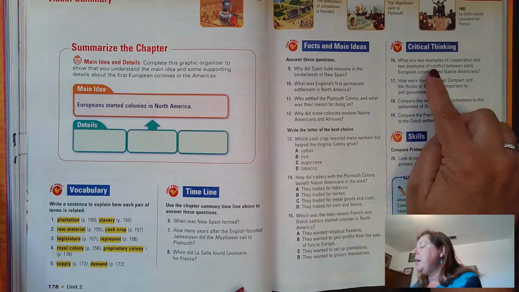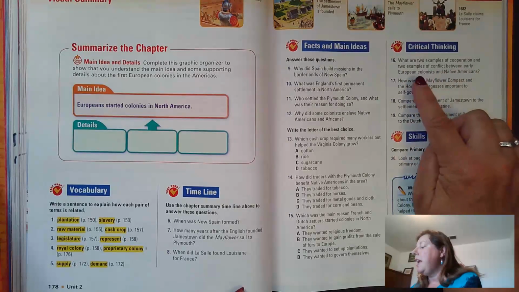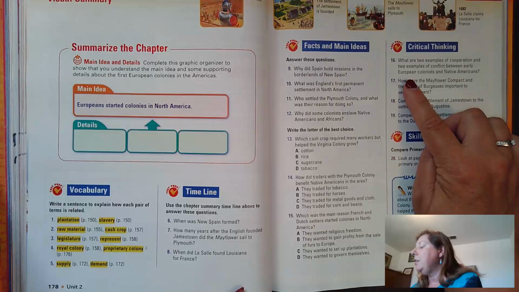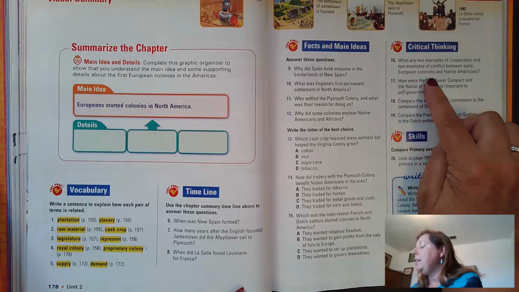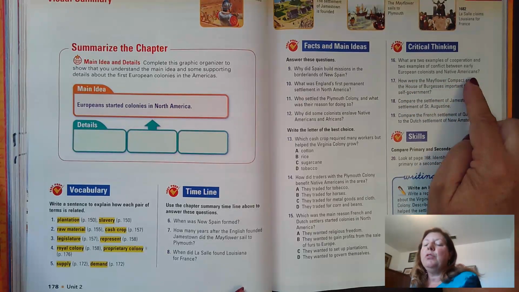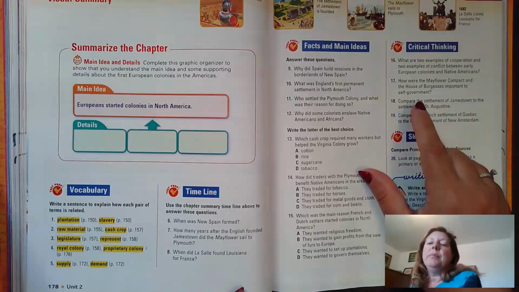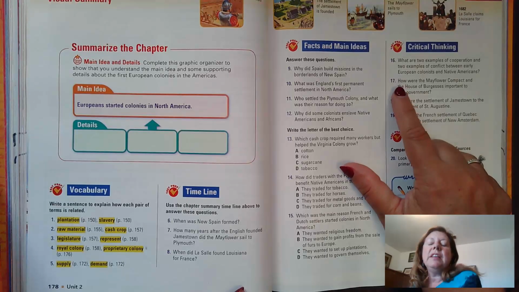What are 2 examples of cooperation and 2 examples of conflict between early European colonists and Native Americans? 2 ways that they exampled. Maybe you can think of specific colonies and one of each. Let's see.